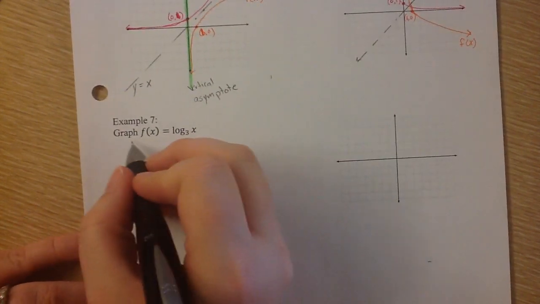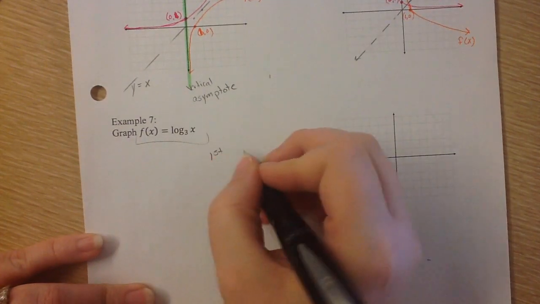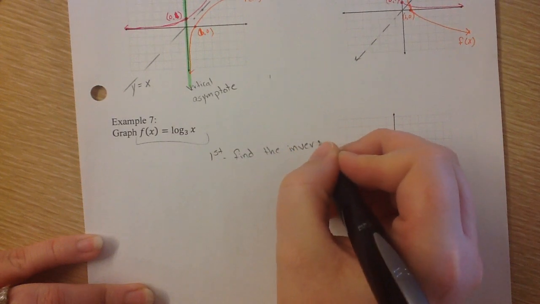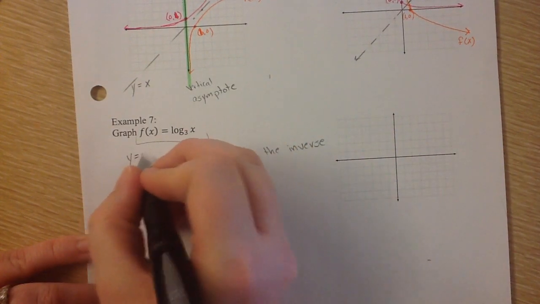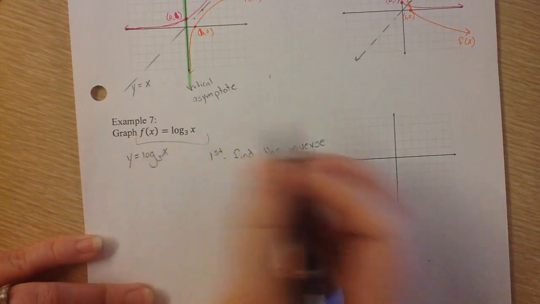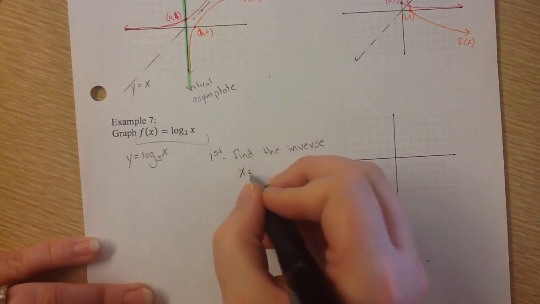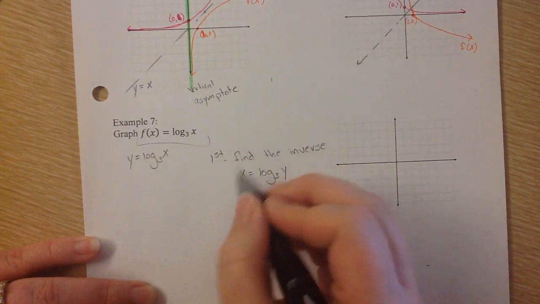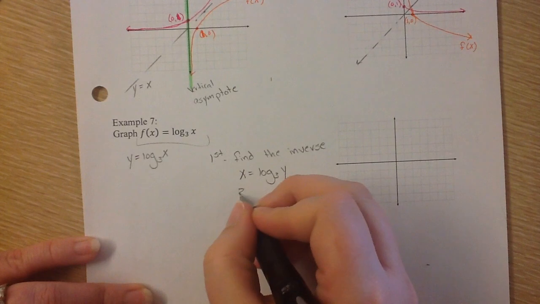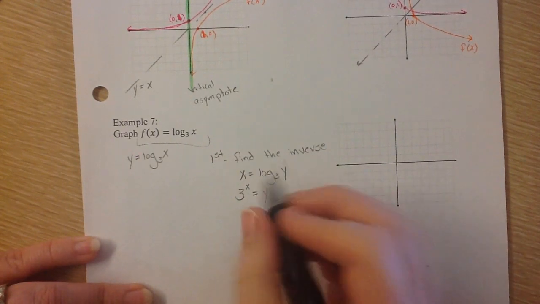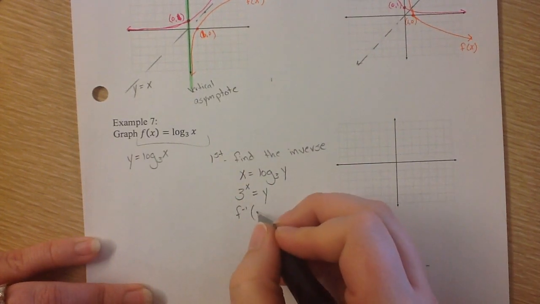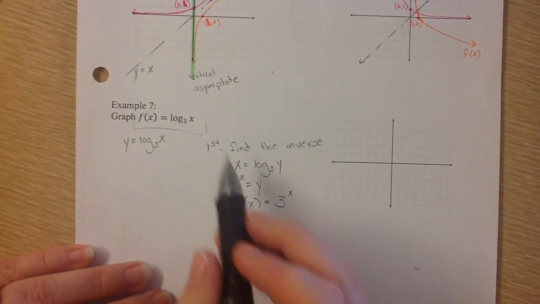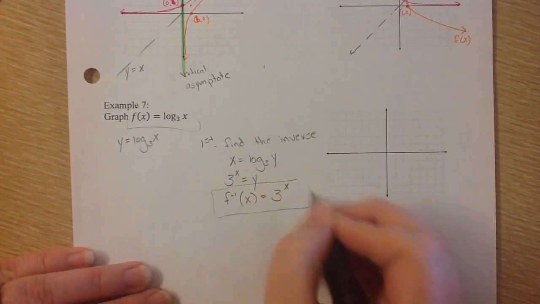So to graph this, the first thing I need to do is find the inverse. To find the inverse, I'm going to write it as y equals log base 3 of x, and I'm going to flip-flop the x's and y's. So x equals log base 3 of y. And now I'm going to rewrite this log as an exponent: 3 to the x equals y. So now I have it in y equals form. My f inverse of x is going to be 3 to the x. So there's its inverse. First, find the inverse.